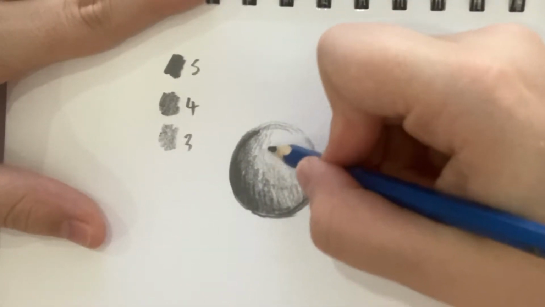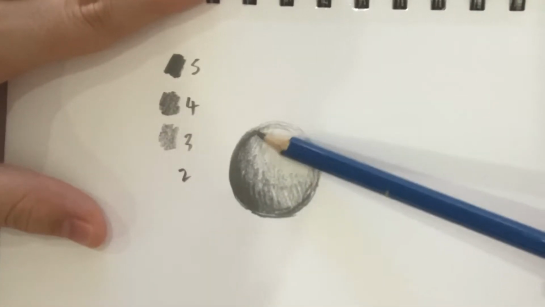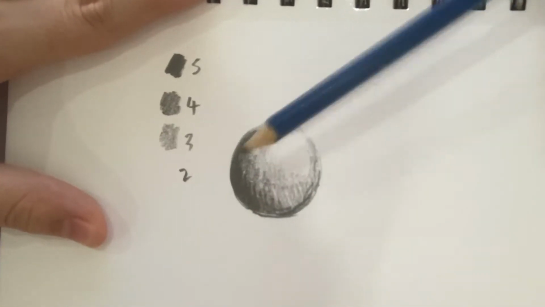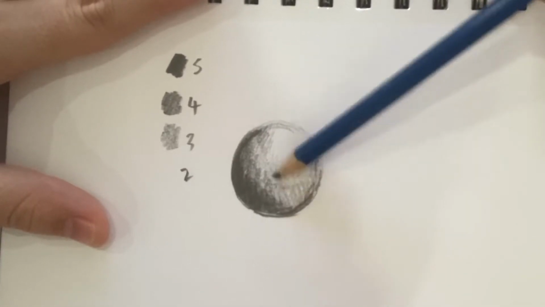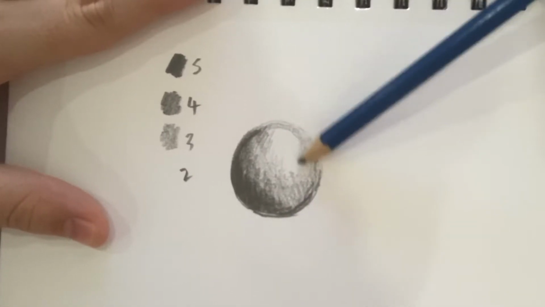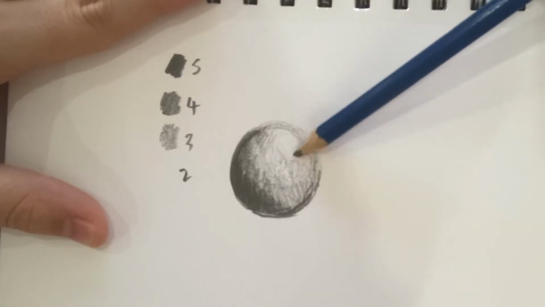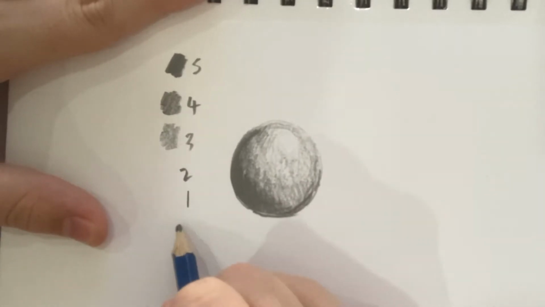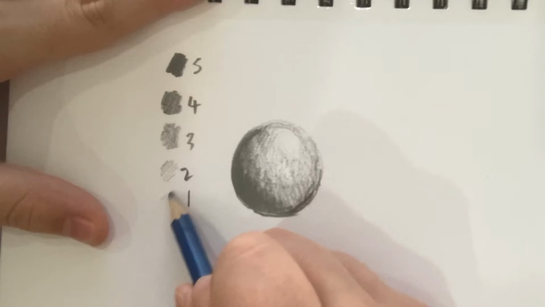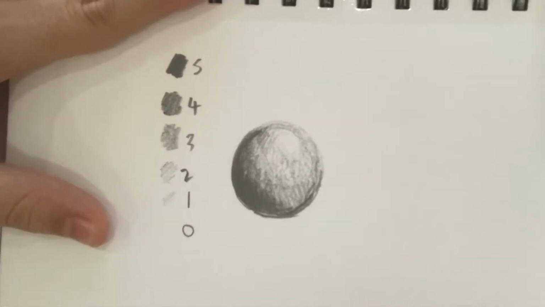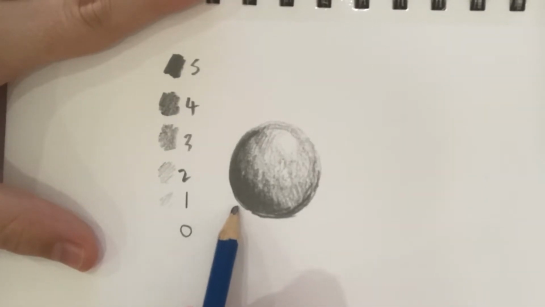I'm going to do a little bit lighter now, so I'm going to do a 2. I'm changing how I'm holding my pencil as well so I can get different kinds of textures with my shading. Maybe I go back and work a bit more on the 5. Maybe I go back, and then I've got this section where I'm going into a 1 and a 0. So the 2 is a bit lighter, the 1 is even lighter, and then the 0, I'm not shading anything at all.